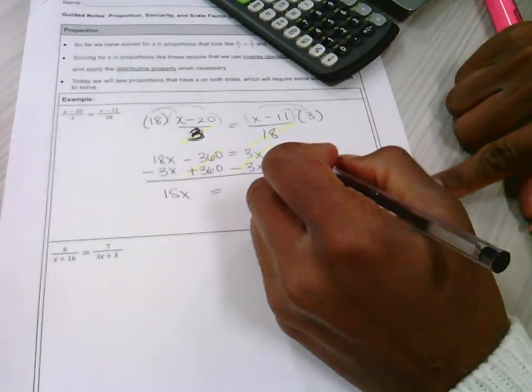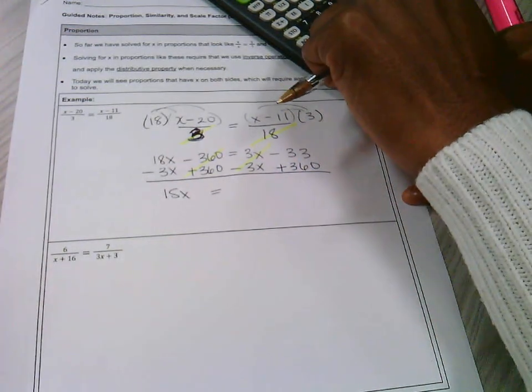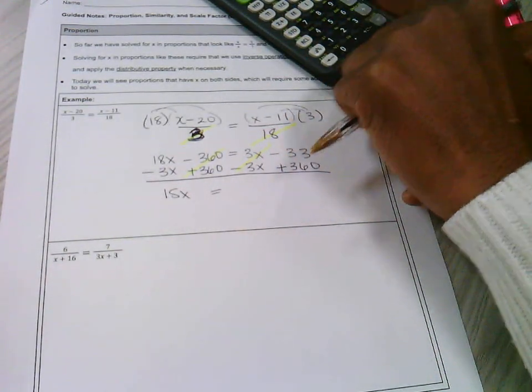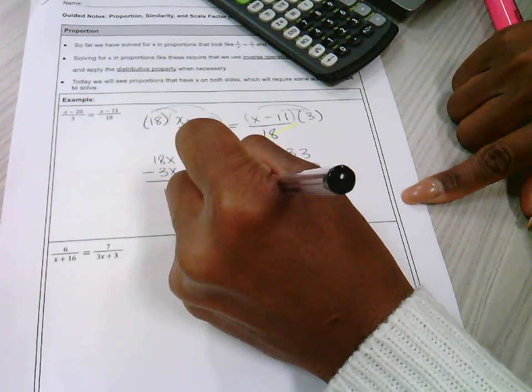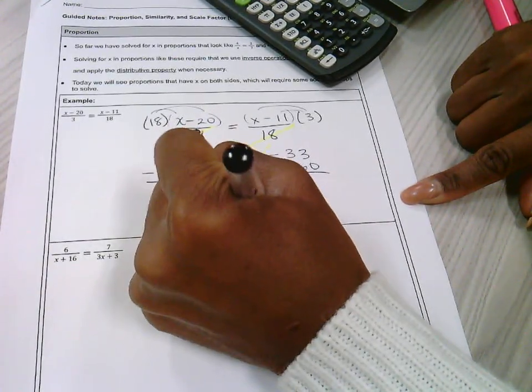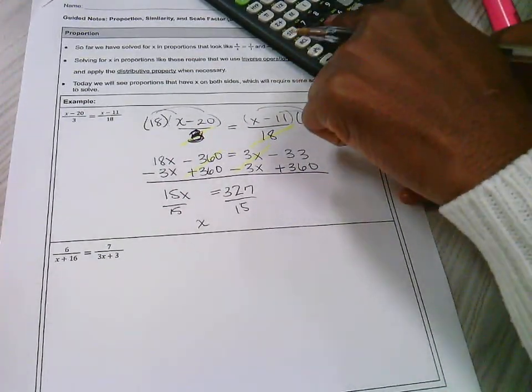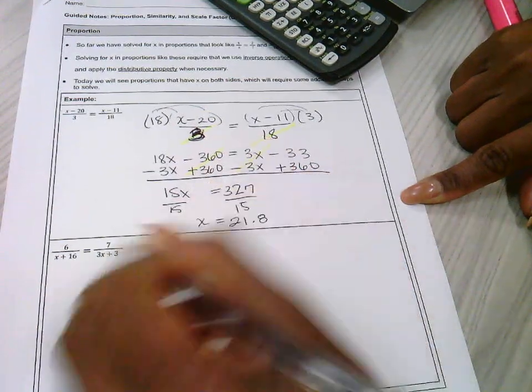We can get rid of that. And then minus 33 is going to be 327. We divide both sides by 15. This is clearly going to be a decimal because one of them ends in a 5. Divided by 15, and that is going to equal 21.8.